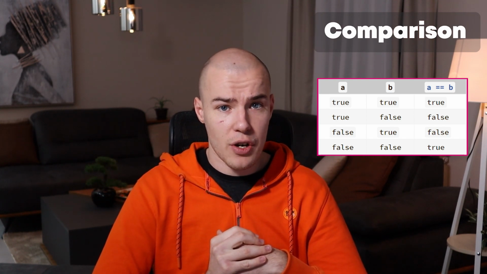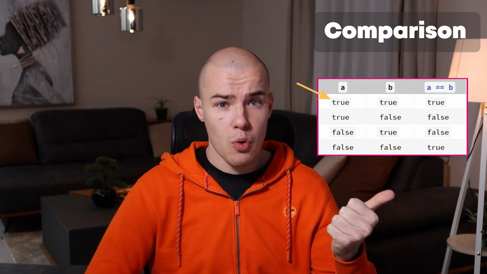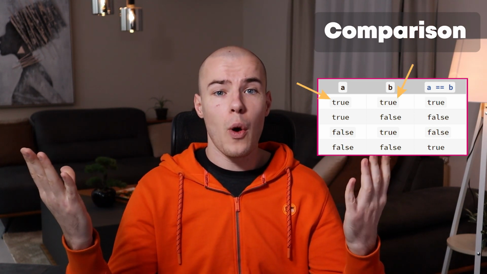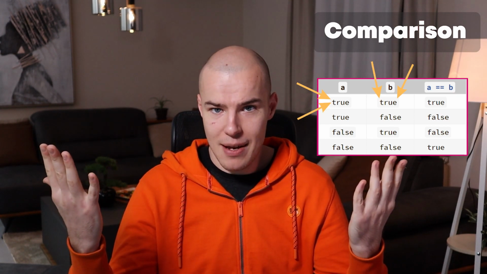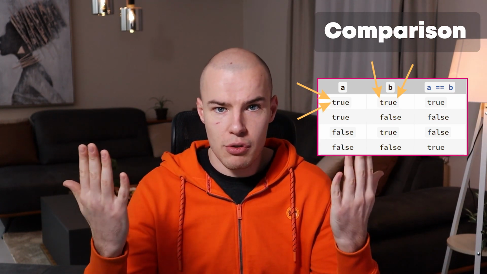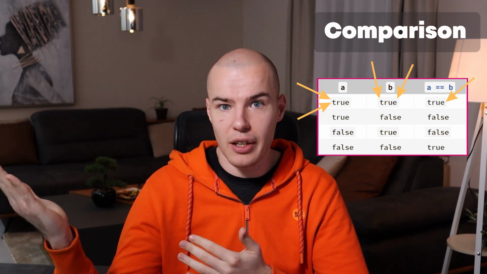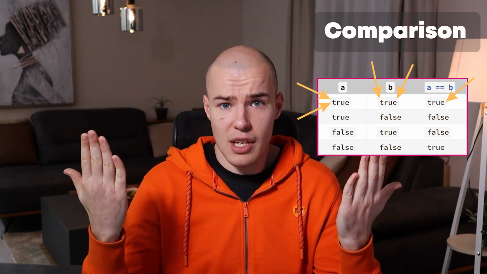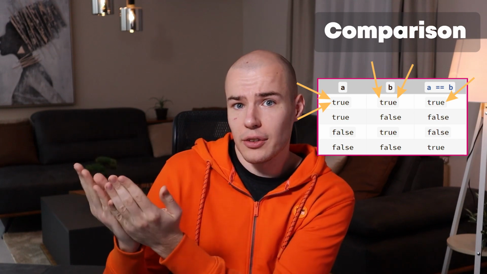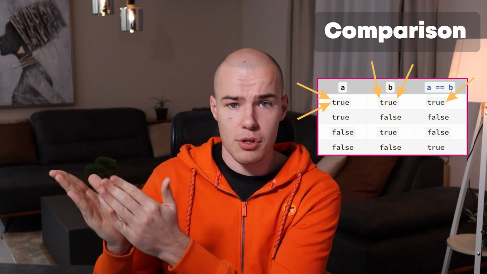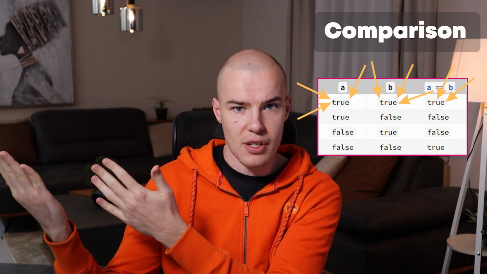And the first scenario is true and true. So when we are comparing true and true, it's basically the same. So those two values are equal, so we should get true as a result. Because when comparing two values and when we are trying to figure out if they're equal, we want to have a result true when they are equal. So true and true is equal, which means we get true as a result.